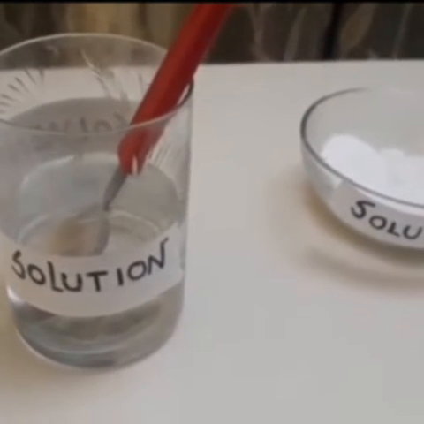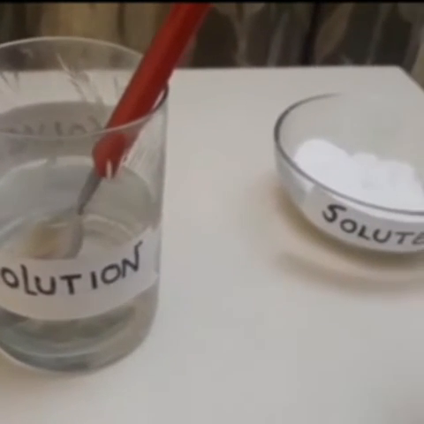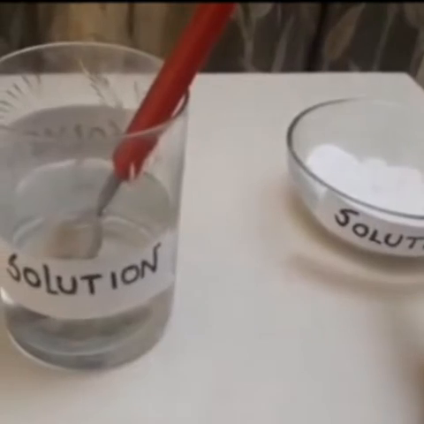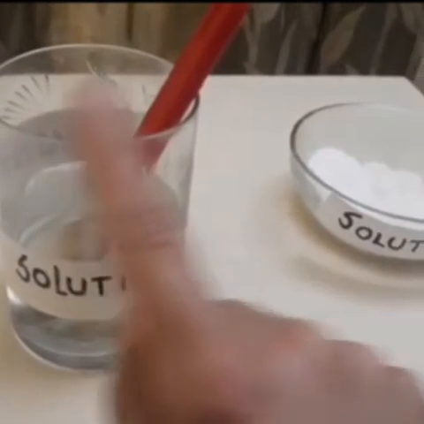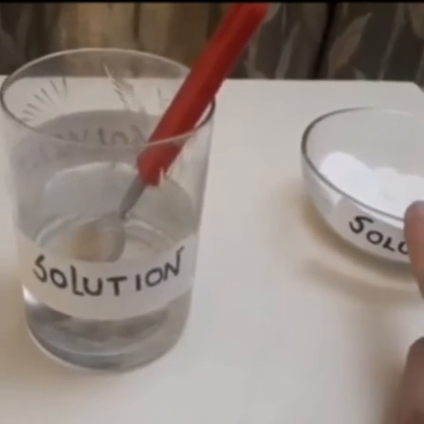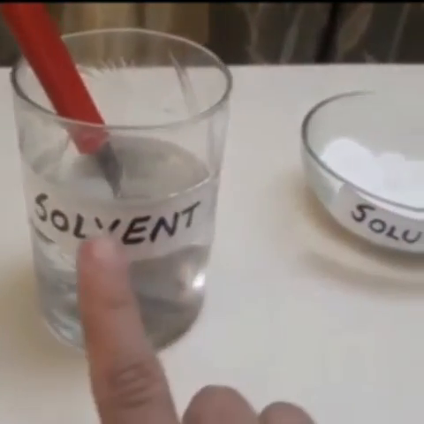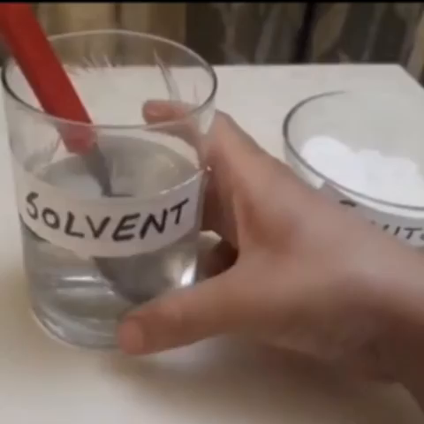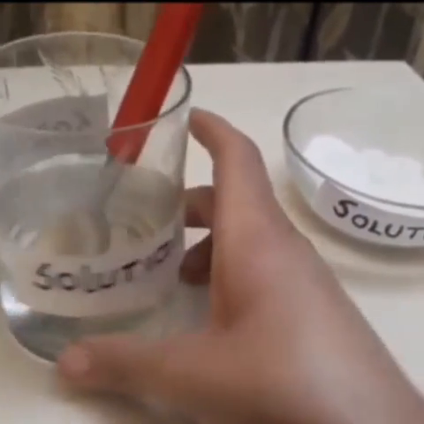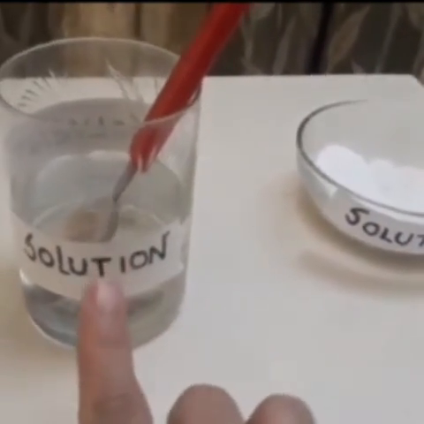So now, I hope you have understood that sugar is the solid which we mixed in liquid. So sugar is the solute, plain water was the solvent, and after mixing sugar with water, it became a solution.